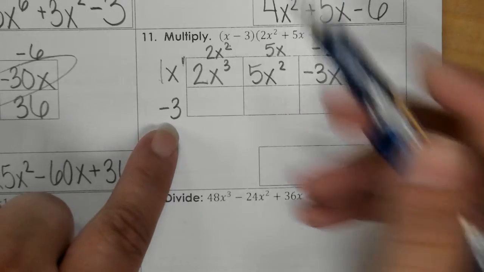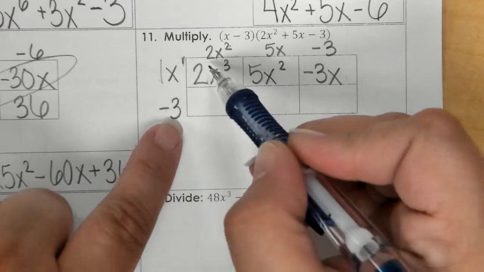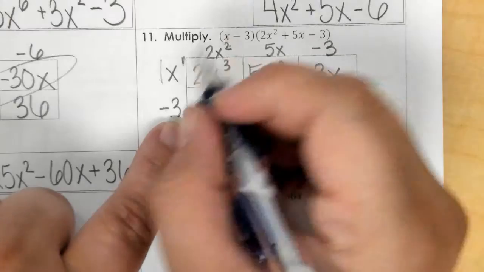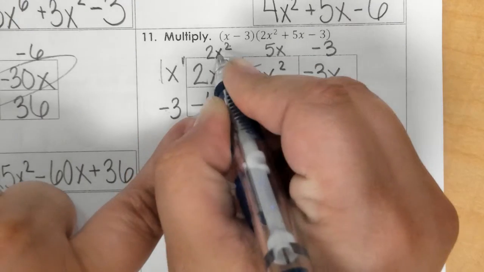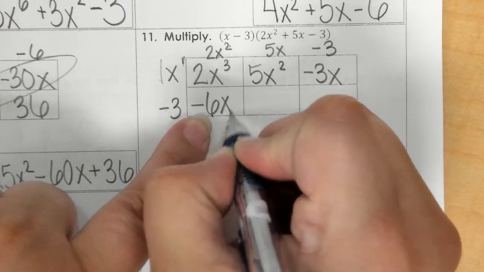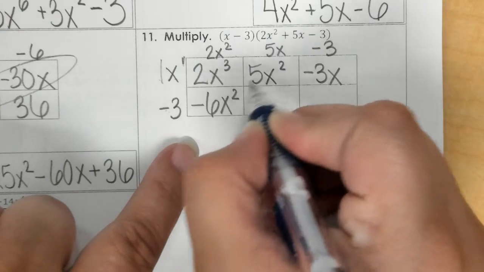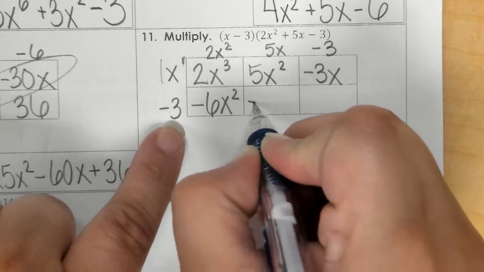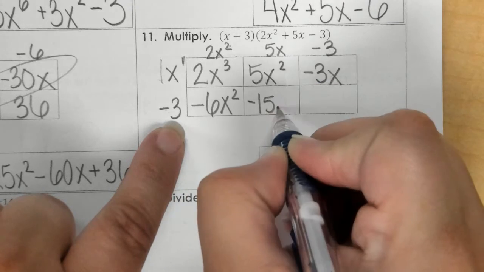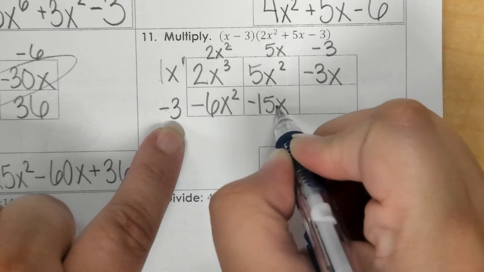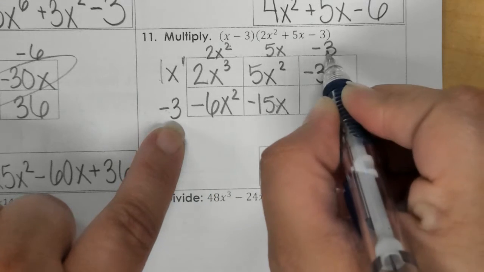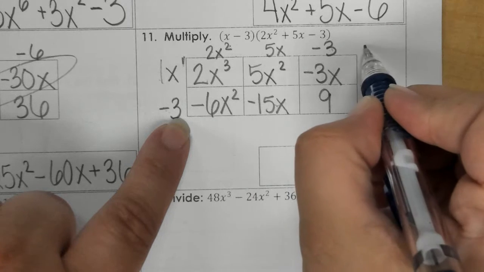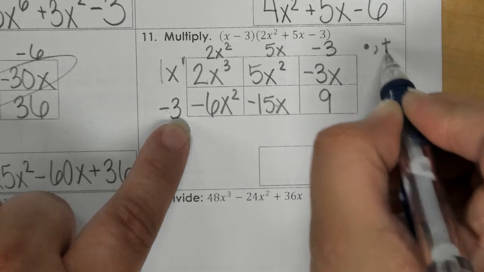Okay, now the bottom row. Watch our signs. Okay, so there's negative here, but these are positive, positive, negative. So 2 times negative 3 is negative 6. But bring the x squared straight down. And check, does the diagonal match? It does. Then we have 5 times negative 3 is negative 15. Bring the x down. X's match on the diagonal. Negative 3 times 3 is positive 9. So again, I multiplied, and then I add in exponents.